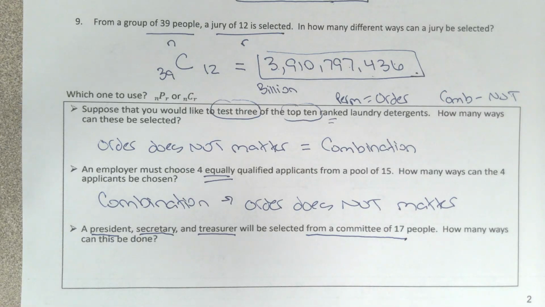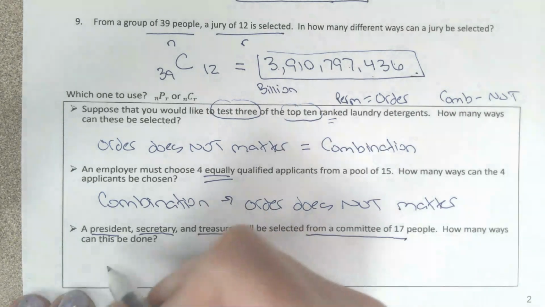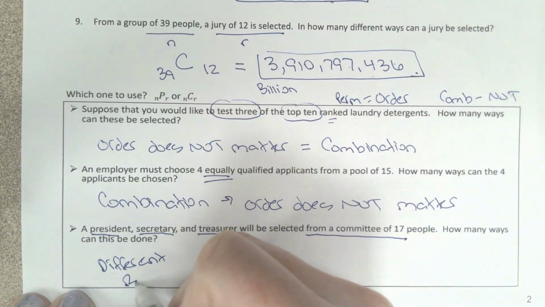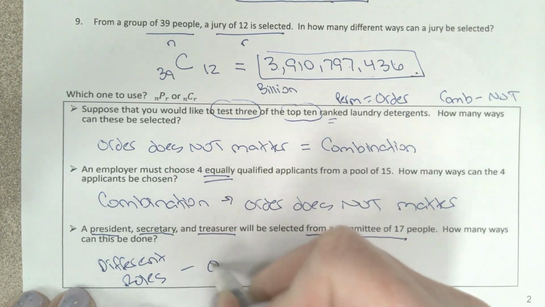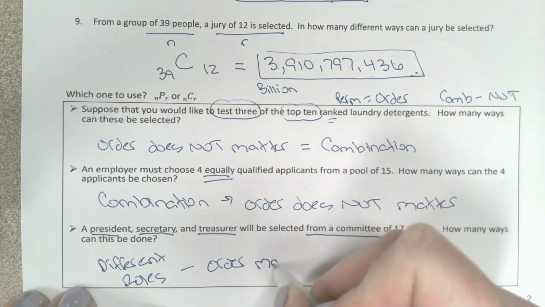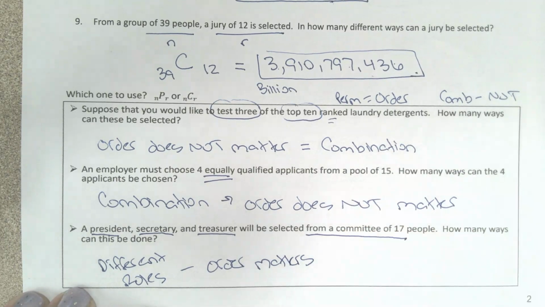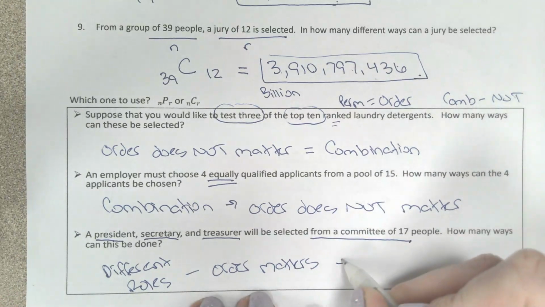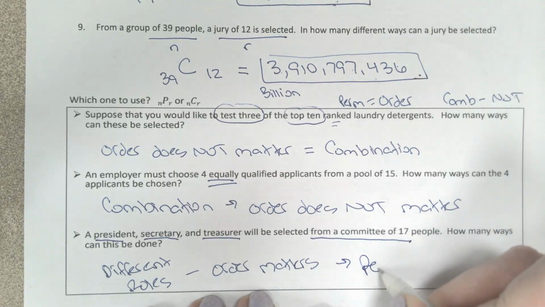If you were on a committee, do you think that a president does something the same or different than a treasurer? They do something different. So since these play different roles, the order matters because they have different, very specific jobs. And so, therefore, this was a permutation.